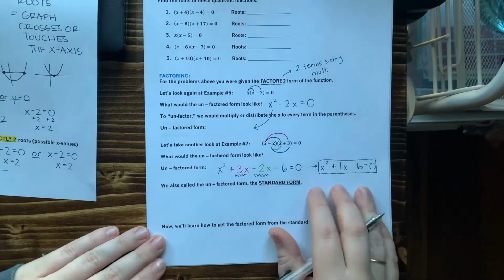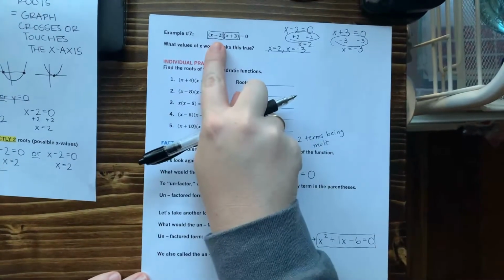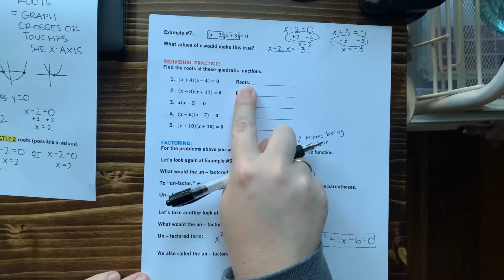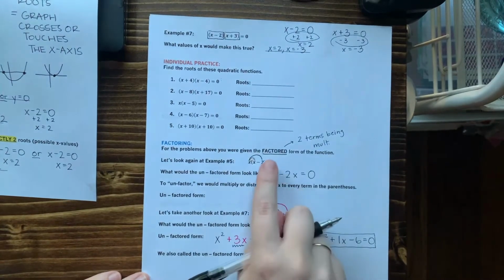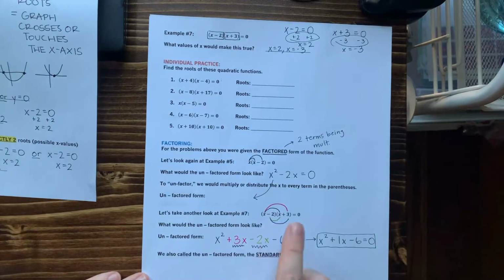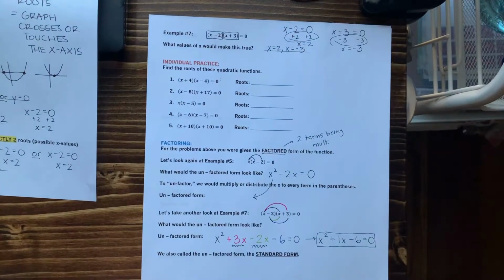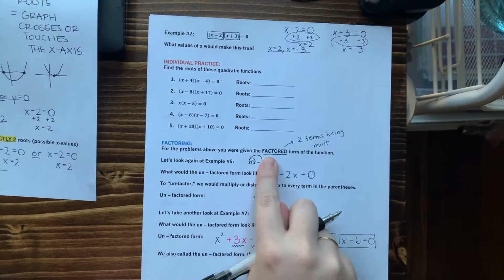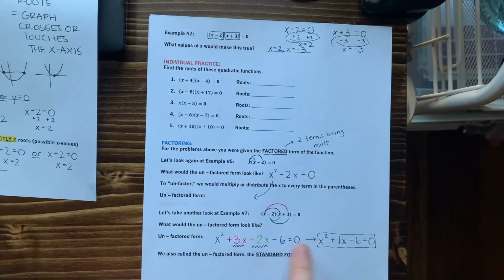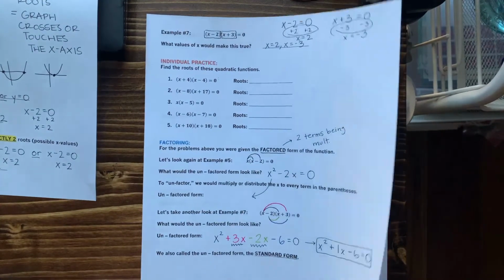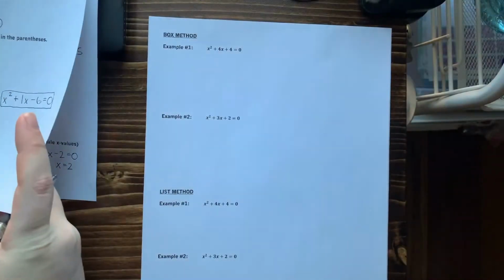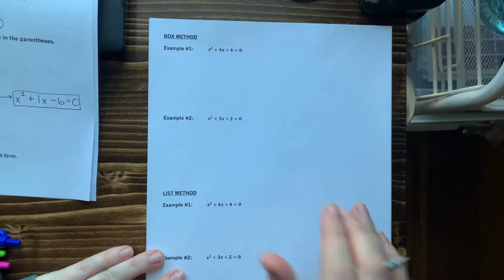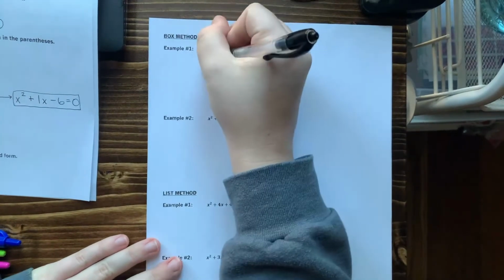Okay, so recap. As long as we have a function in factored form, we can get the roots of the function. We can go from factored form to unfactored form, or standard form, by distributing. Now we're going to go from standard form to factored form. I'm going to teach you two different ways that we can go from standard form to factored form.